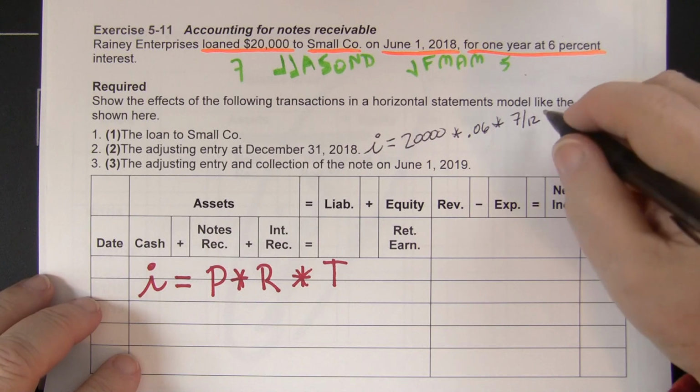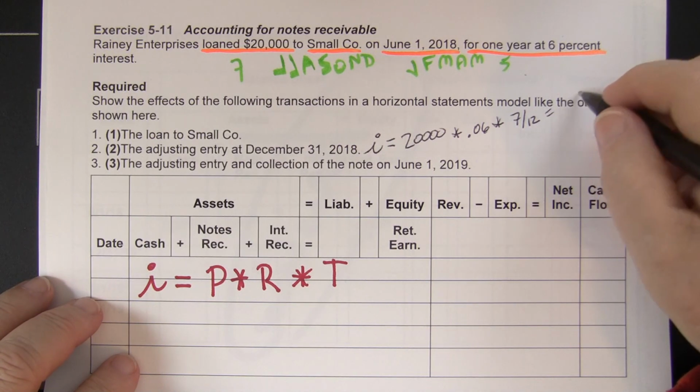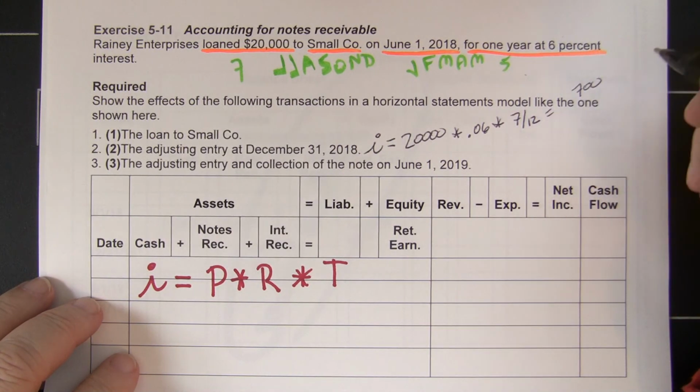And when you work that out, and I'm not doing it in my head, I have it on my cheat sheet, that comes to $700.